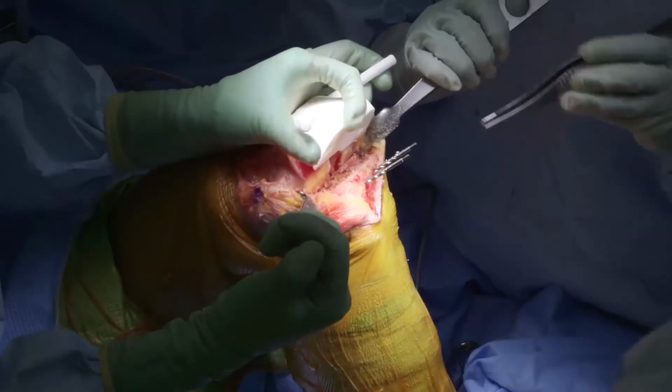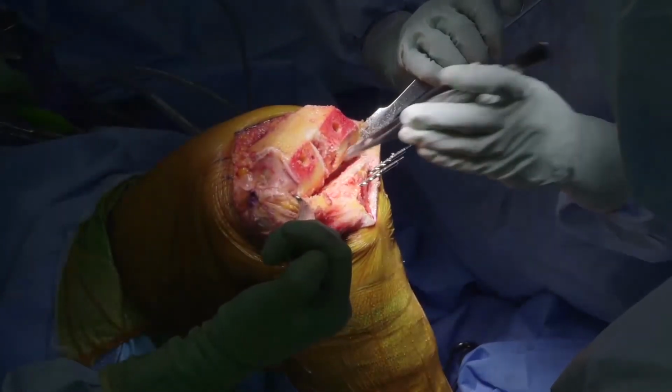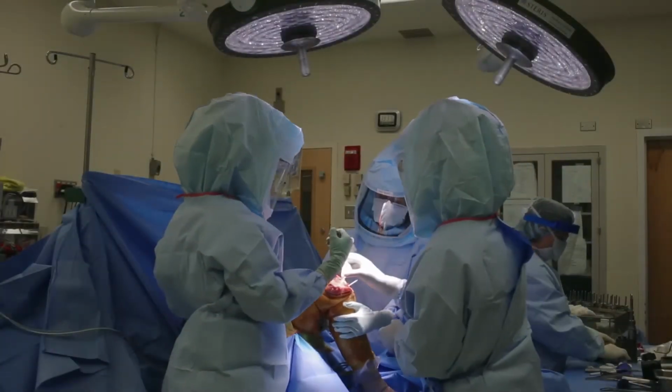Okay, so those are your last two chamfer cuts. Very, very small. All right, so we're going to take our femoral trial.